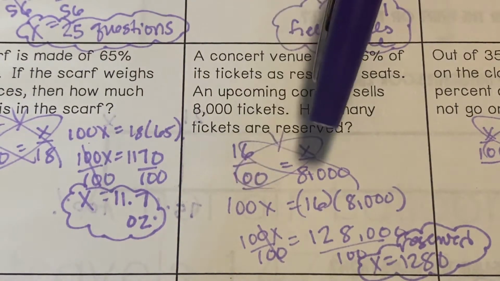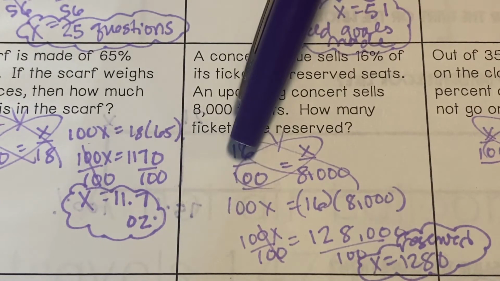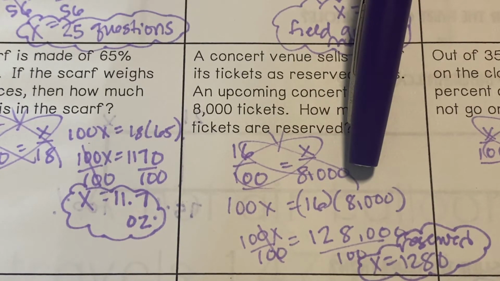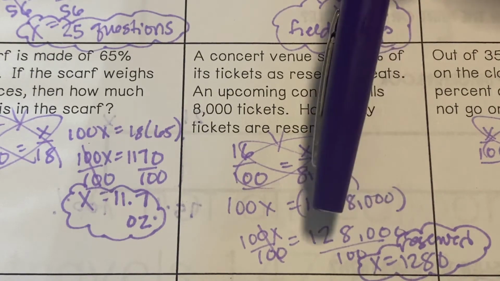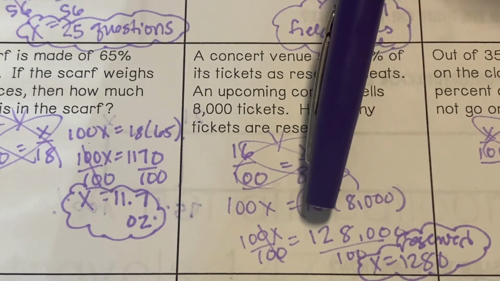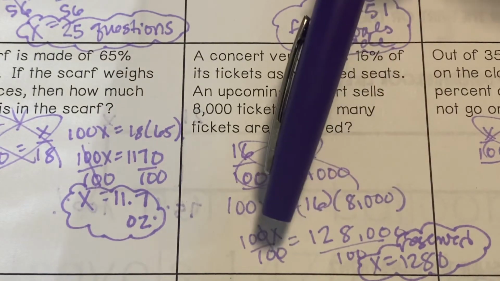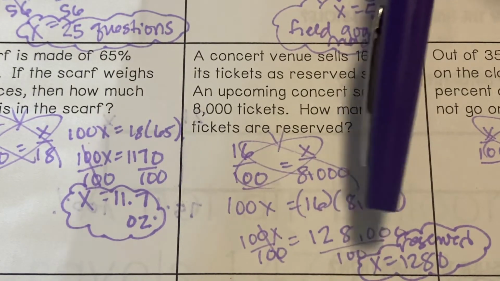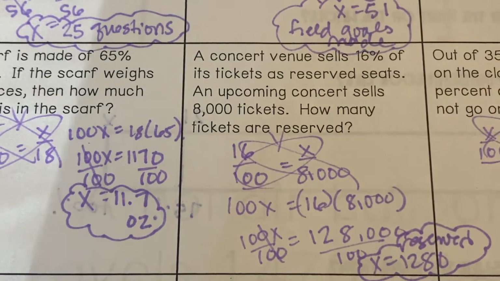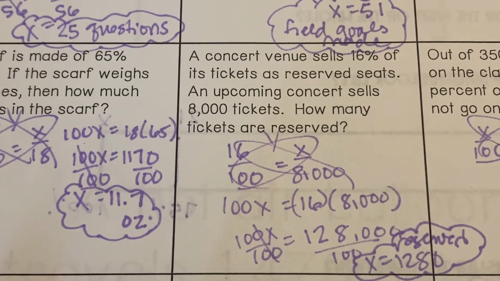So 100 times x is 100x. 16 times 8,000 is 128,000. Divide by 100 on both sides. This means that 1,280 were reserved. So 1,280 seats is equal to 16% of the 8,000 that were reserved.